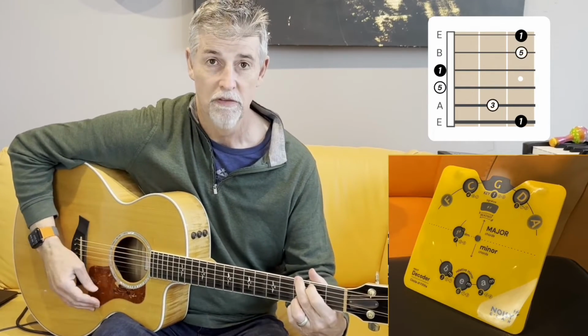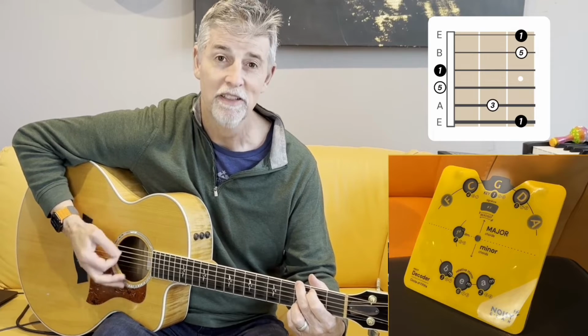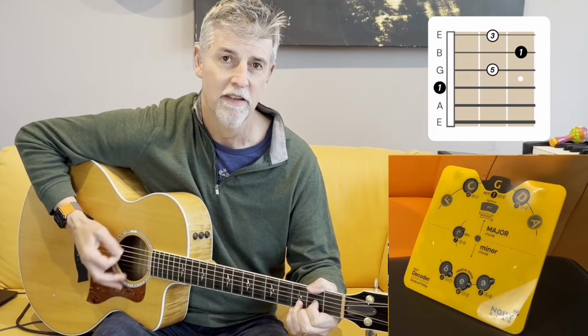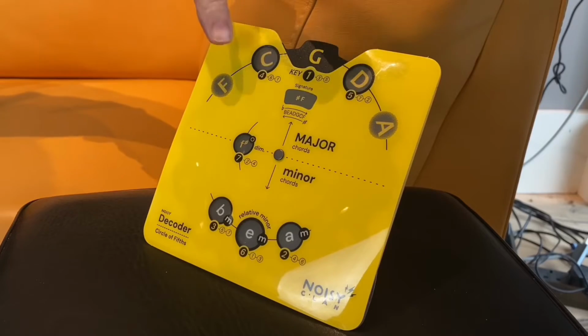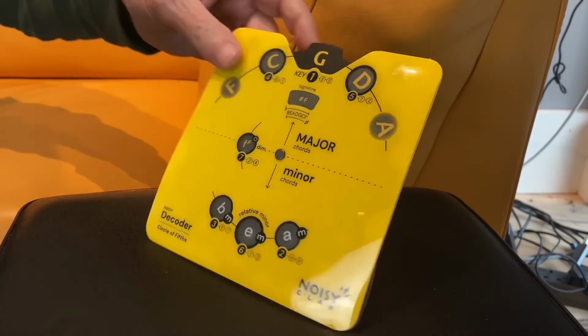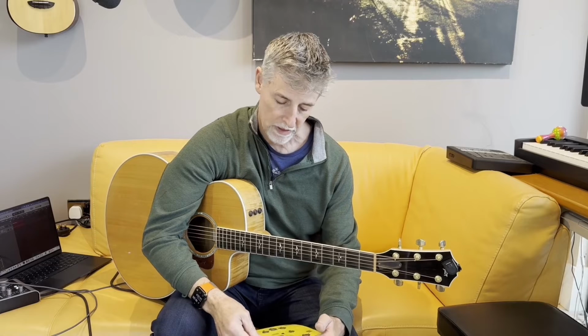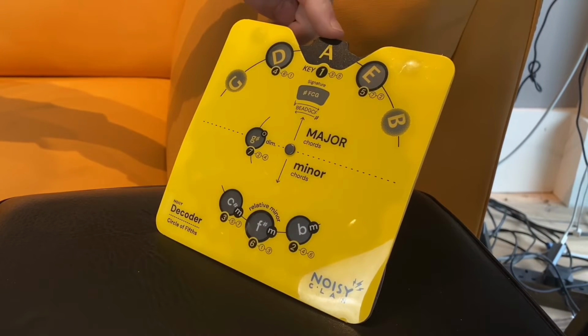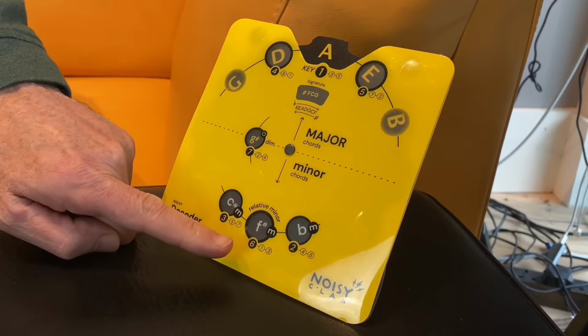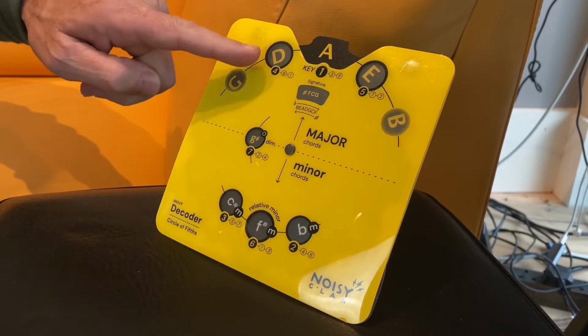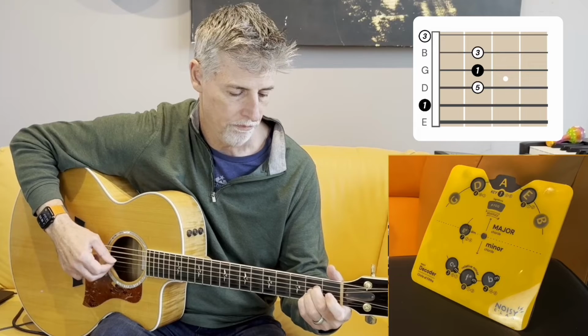How you play it doesn't matter. You could play it finger style, you can play it strumming. It's just the 1, 5, 6, 4. Of course I could play it in a different key. I just dial into, let's say, A here. So I've got the 1 is now an A, the 5 is the E, F sharp minor is the 6, and the D is the 4.